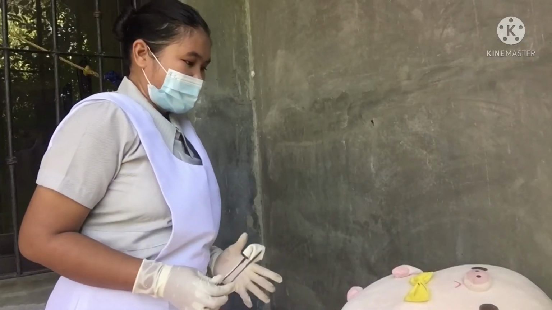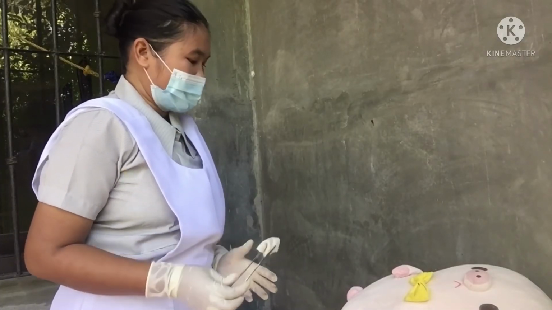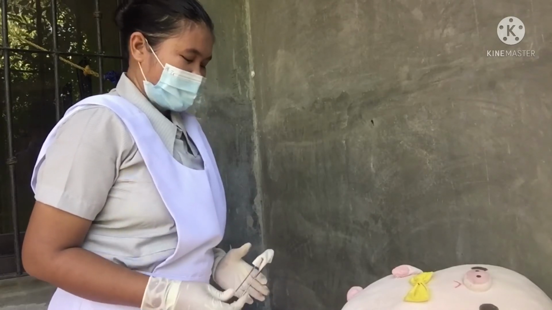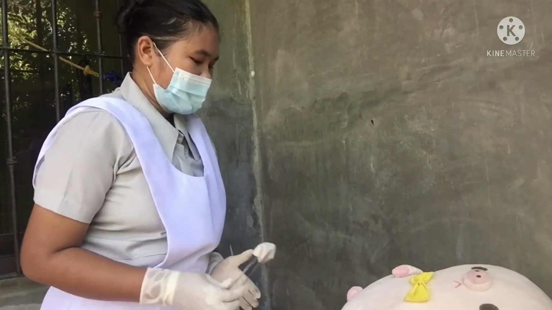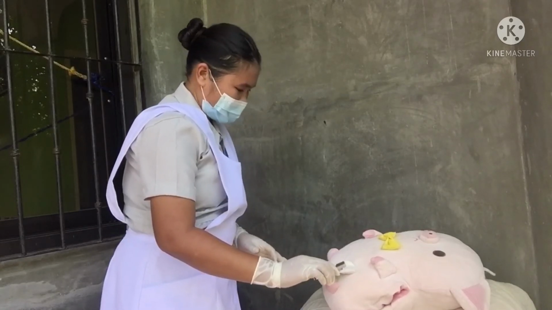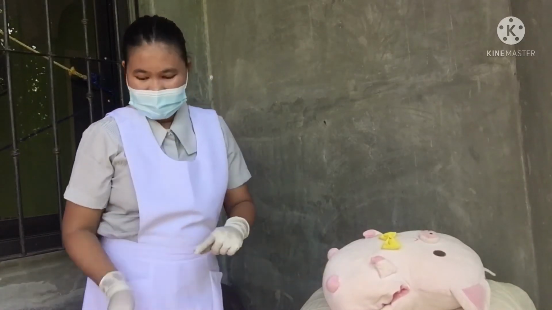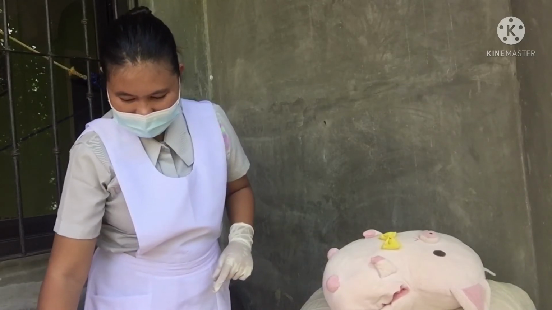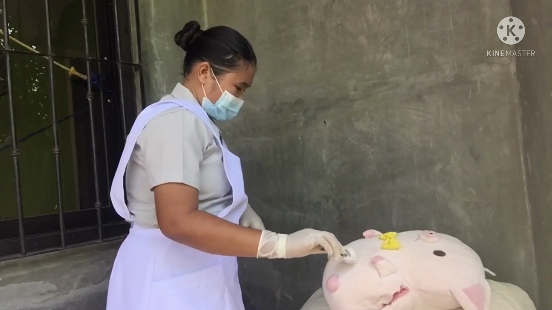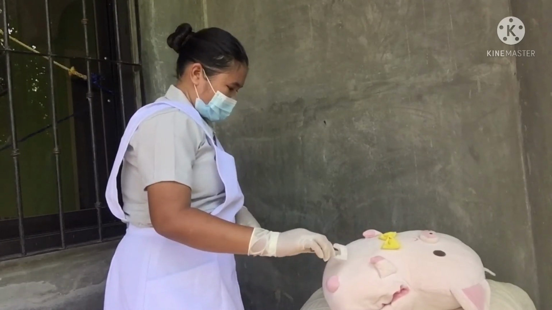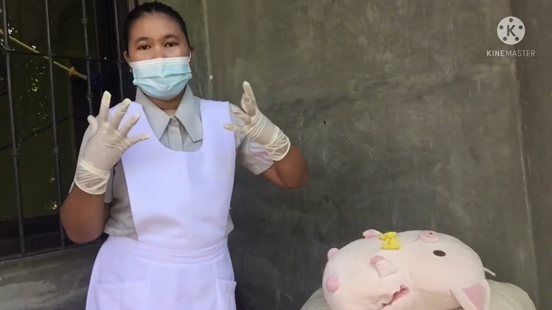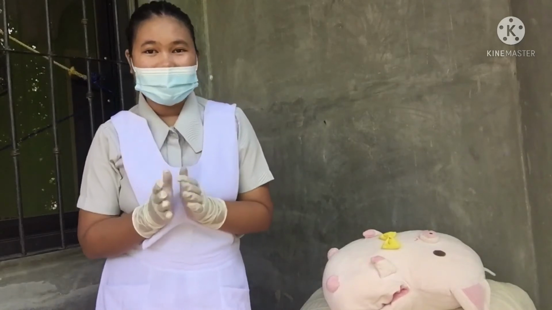Using an antiseptic swab or septic solution, I will clean your wound. This is to prevent contamination and spread of infection at your wound site. It should be top to bottom. And do not reuse the gauze because it can cause more infection to the patient or in the wound site. So now, after that, you will remove the gloves again and do the hand hygiene.